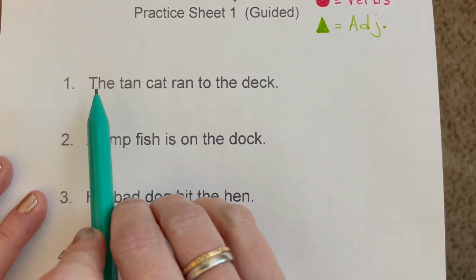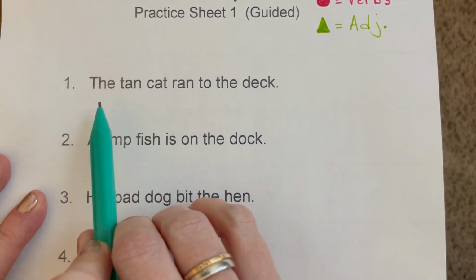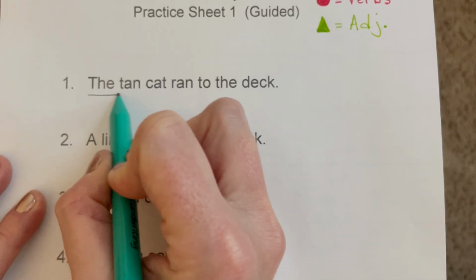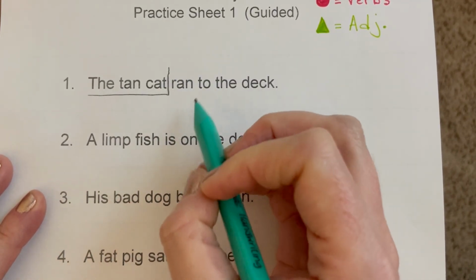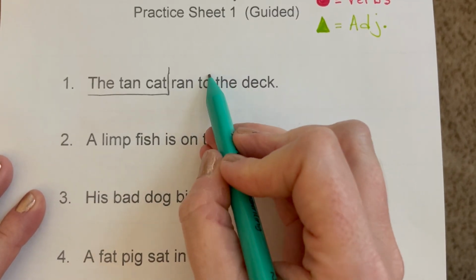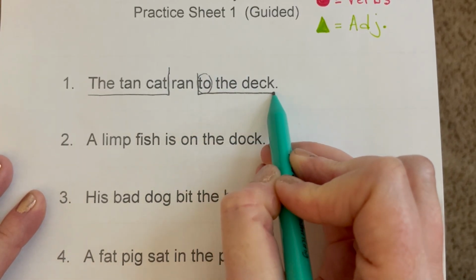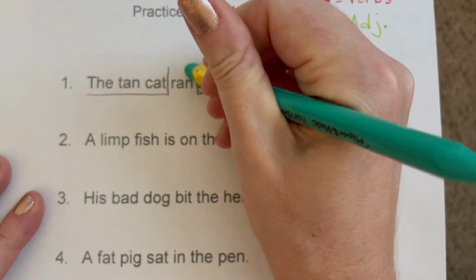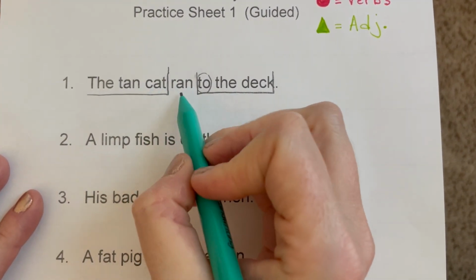So here we go. Let's start number 1. The tan cat ran to the deck. So I would start by asking myself, who or what is this sentence about? And the answer is the tan cat. So I'm going to mark the who phrase. Then I will look for a where phrase clue, and I see to. That tells me that all of this is my where phrase. I shouldn't have put a line up there. Which leaves me with, what did the tan cat do? Oh, it ran.